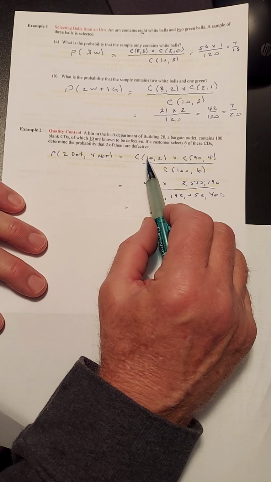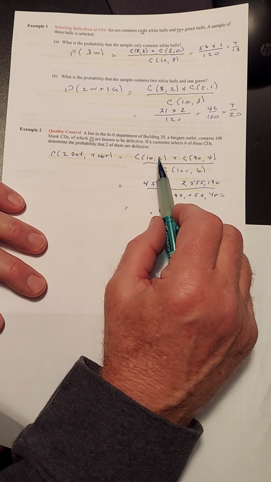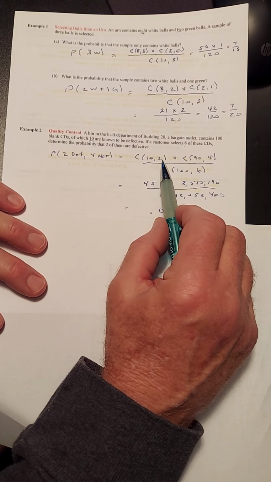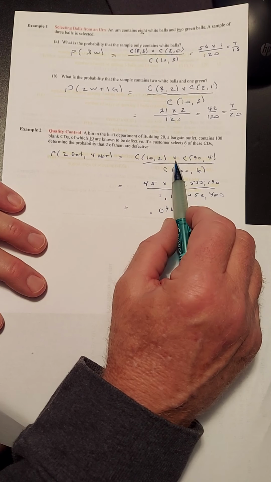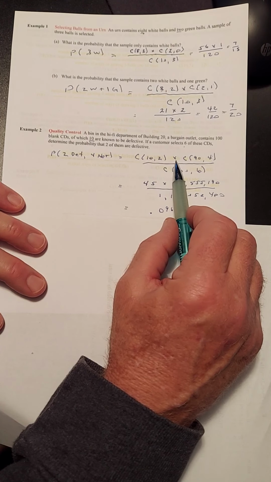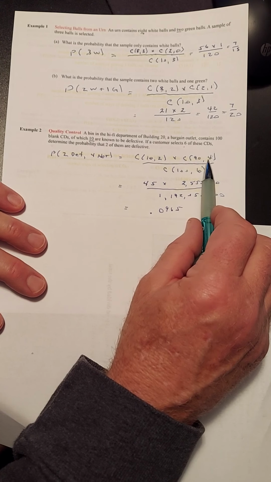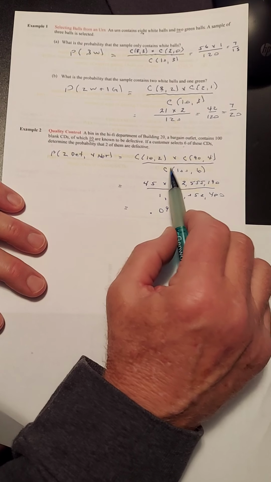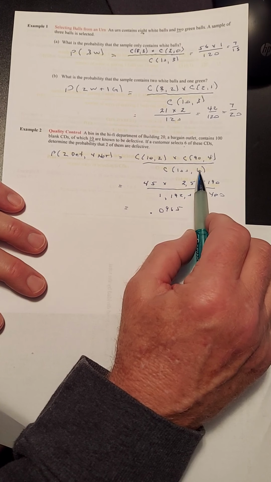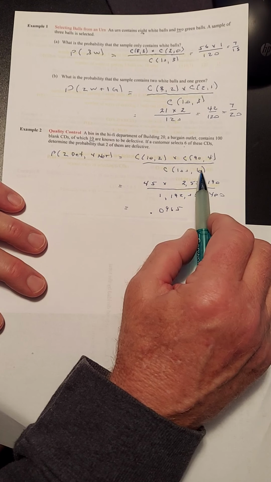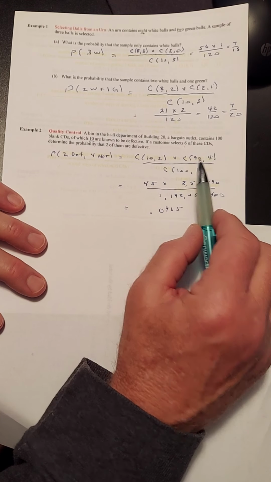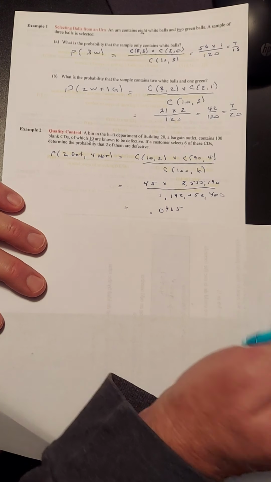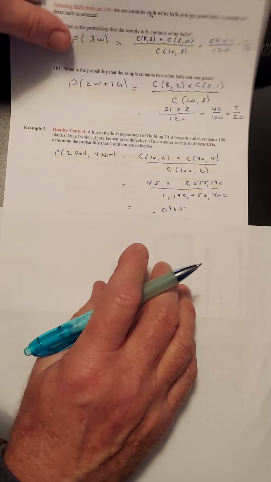Do the combination of 10 picking 2, but don't hit enter. Hit times, and then do the combination of 90 picking 4. Then hit divide, and then combination of 100 picking 6. Once you have all that, then hit the enter key. So you won't hit the enter until the end.